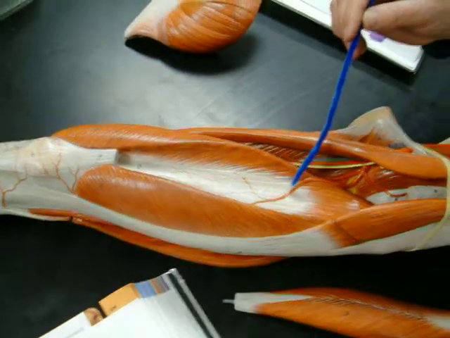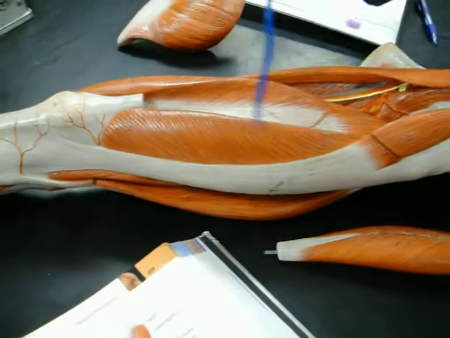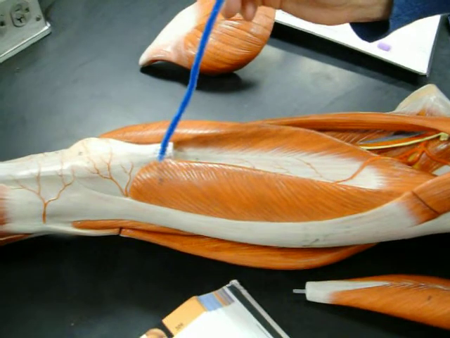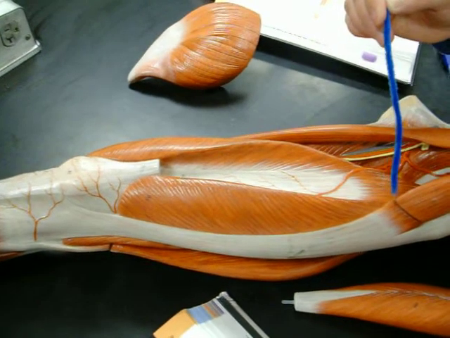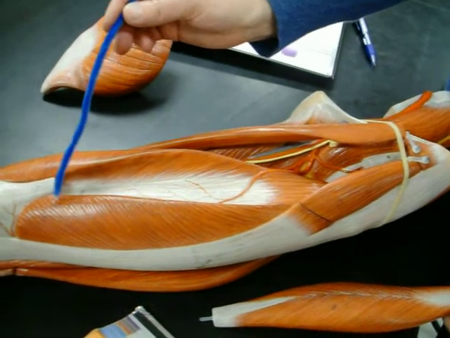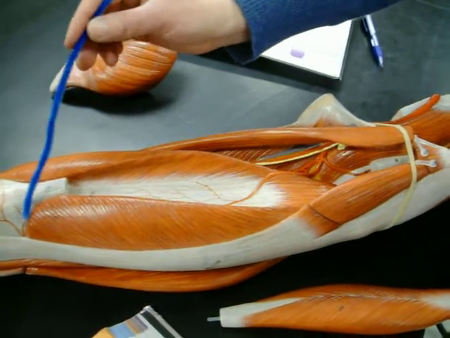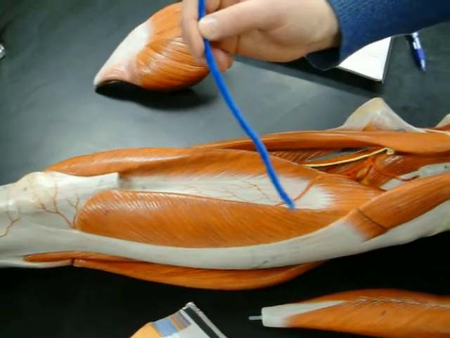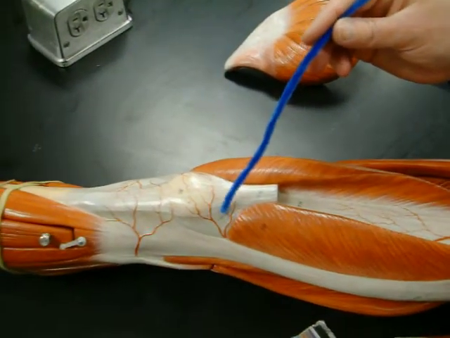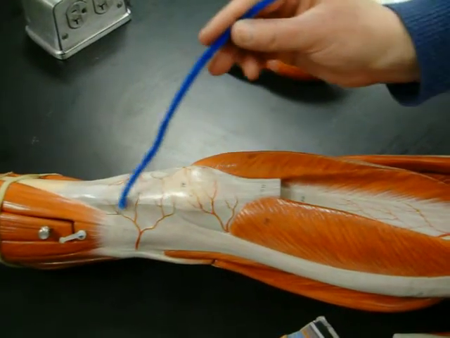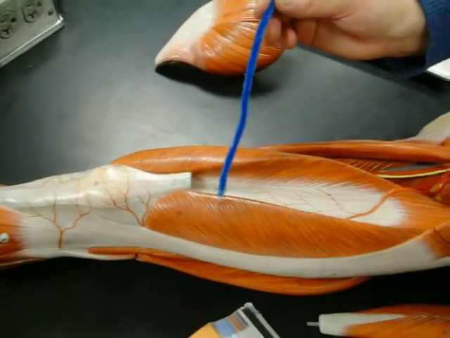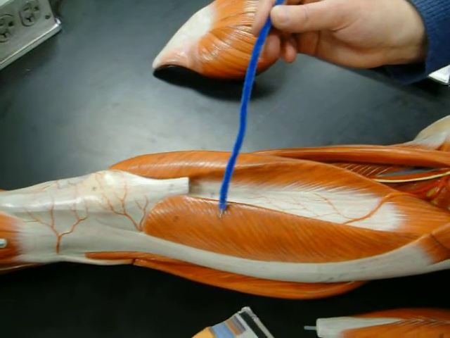The vastus lateralis. Okay. The origin point is anterior and inferior to the greater trochanter of the femur, along the linea aspera, and along the proximal half. The insertion point is also the tibial tuberosity via the quadriceps tendon, patella, and patellar ligament. The action is extension at the knee. It's also innervated by the femoral nerve L2 through L4.